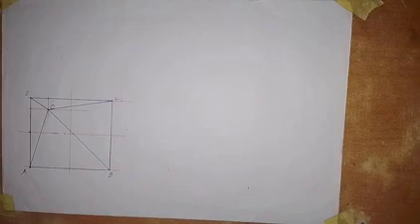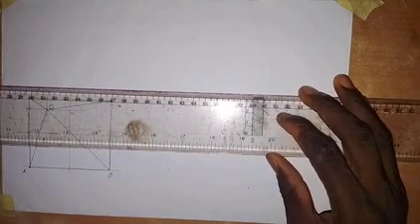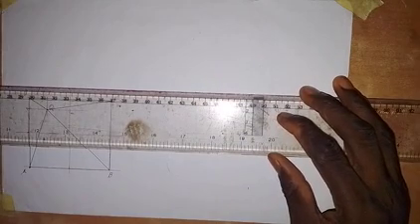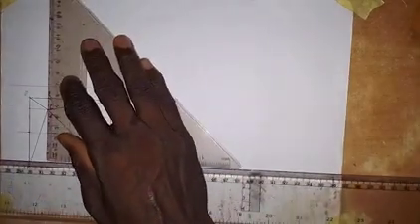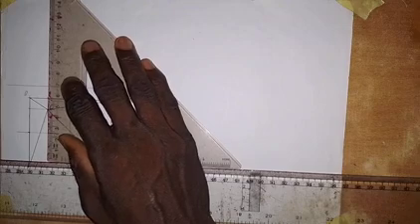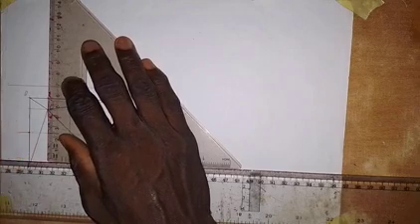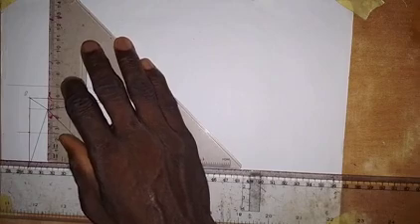Alright, so this is the base or the top view of the rectangular oblique pyramid. Now we go for the front elevation. So I'll come up a little bit and draw a horizontal line like this. Then the next thing I'm going to do is draw a vertical line through this center, the point where all the edges meet or intersect.